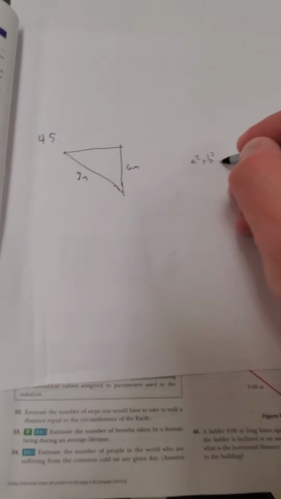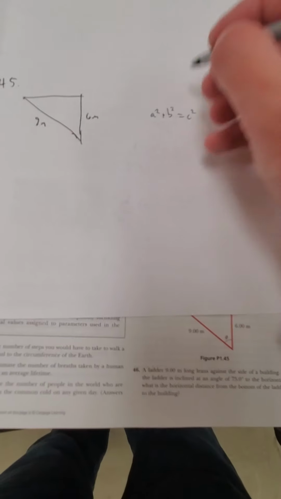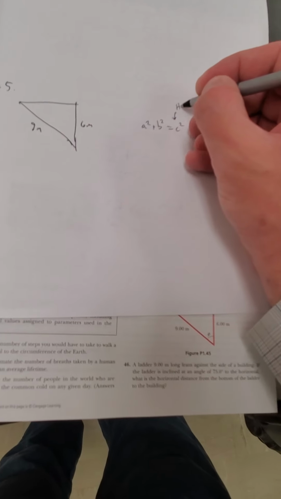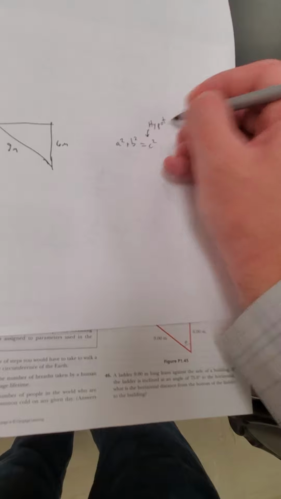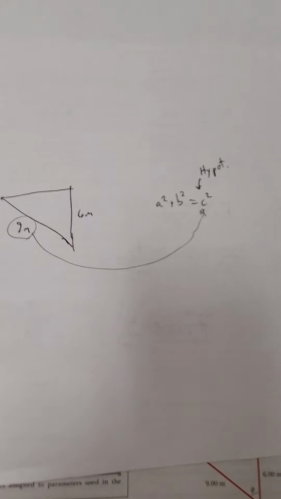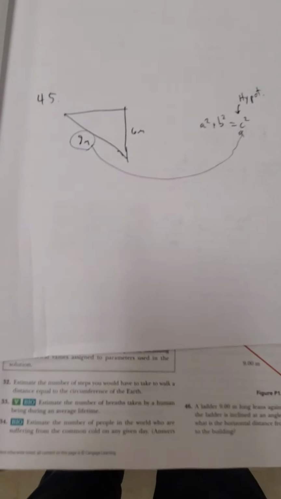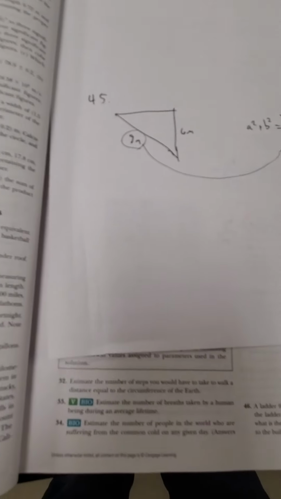So again, if the first thing we're trying to do is find the length of the unknown side, I would suggest the Pythagorean theorem, okay? A squared plus B squared is equal to C squared, but remember that C squared is always the hypotenuse, right? C squared is always the hypotenuse. So you're actually going to take 9 meters and stick that in for C. Then you can stick 6 in for A or B, and you're going to be in good shape.